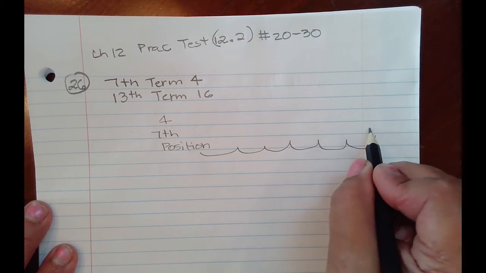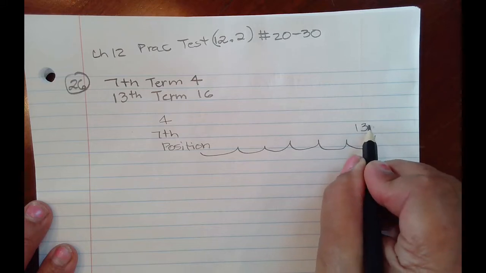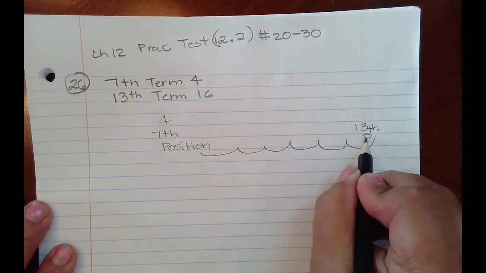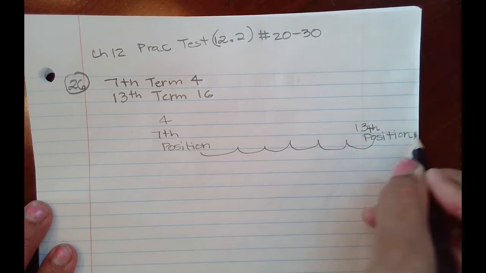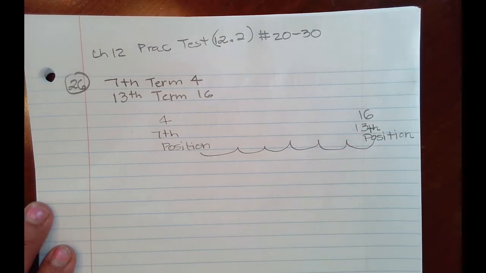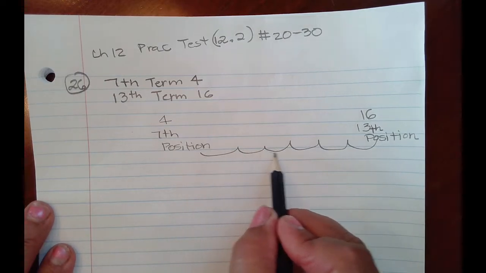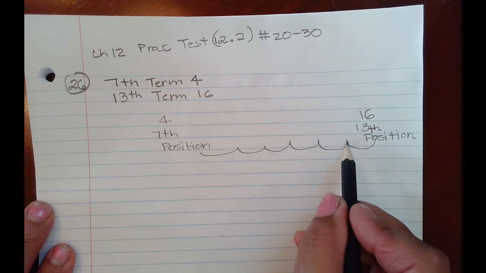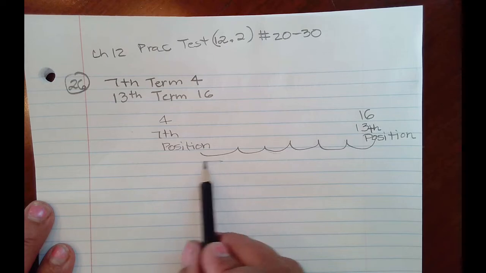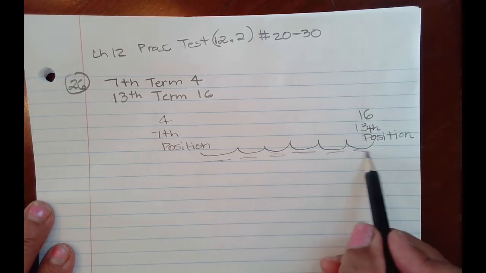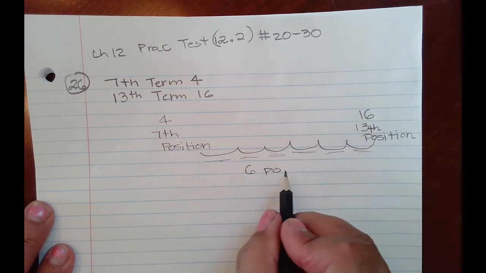You're going to all of a sudden be in the 13th position, and in that position is the number 16. So as you go from the 8th position, 9th, 10th, 11th, 12th, 13th position, look at how many spaces there are here. There's 1, 2, 3, 4, 5, 6. So there's 6 positions between the 7th and 13th.